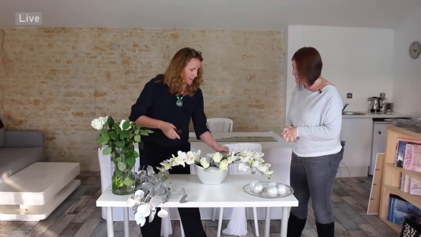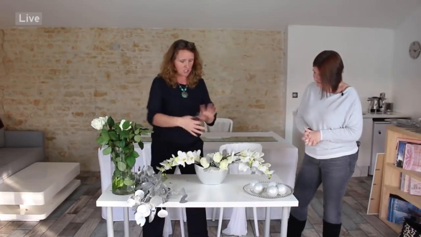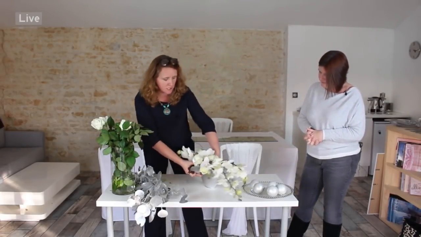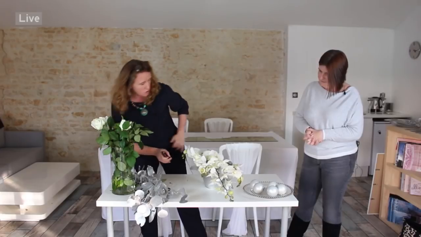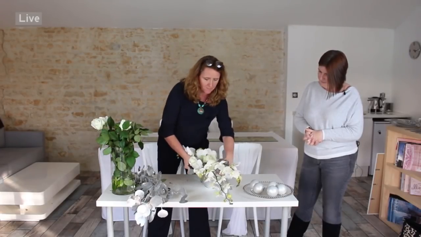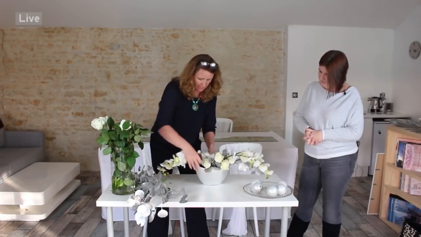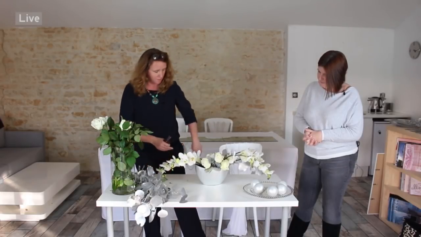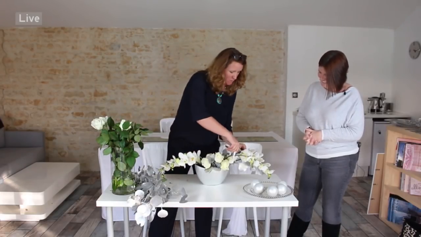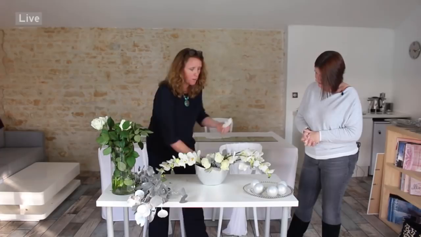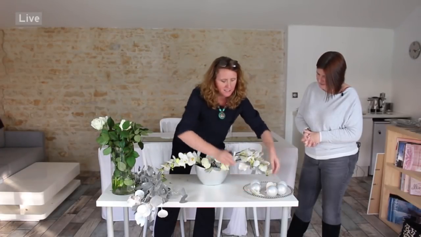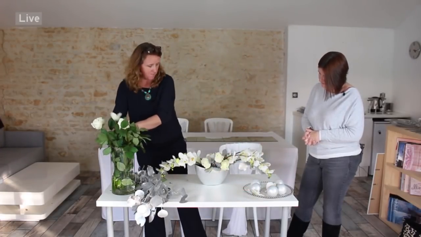Ooh, I agree. This is coming along nicely. I've just turned it round. Always remember when you're doing a design to check all angles, check that it's looking good from each area. I'm going to untangle myself there. And as I'm going along, I'm just popping off a few of the orchid heads, because we're going to use those later on.